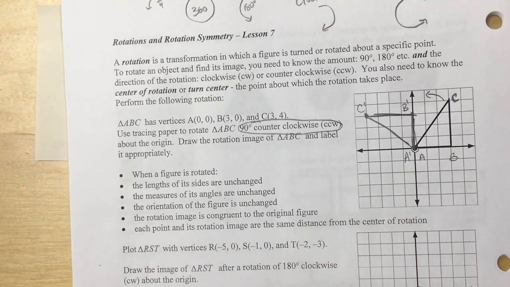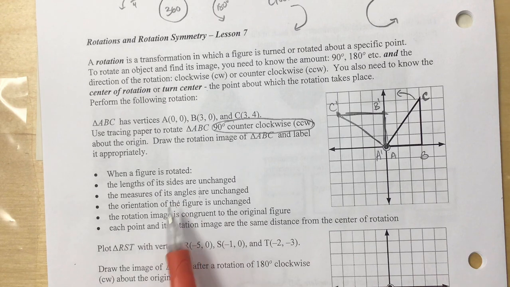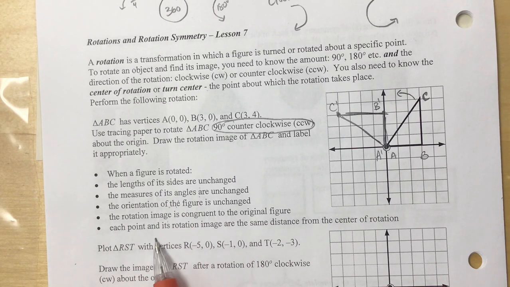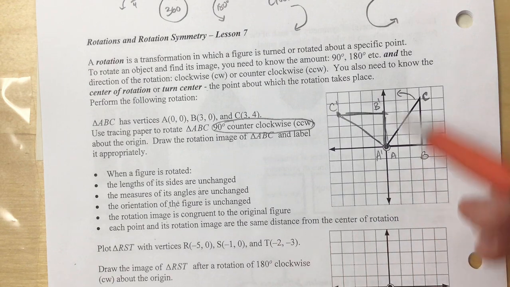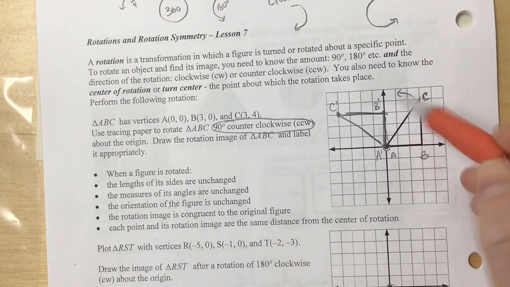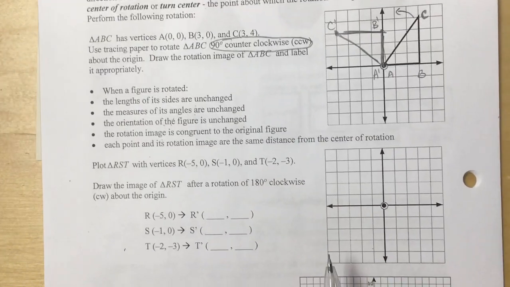Okay. So you'll notice that the lengths of the sides are unchanged, the measures of the angles are unchanged, the orientation of the figure is unchanged, the rotation image is congruent, and each point and its rotation image are the same distance from the center of rotation. What that means is B is 3 away here, and B prime is also the same distance away here. Okay? Let's try another one.